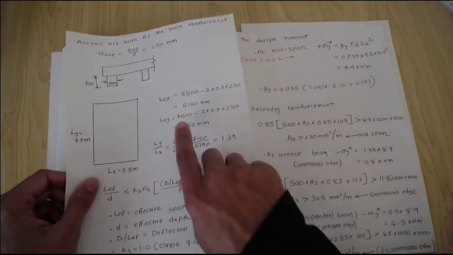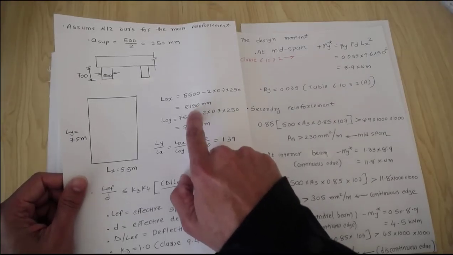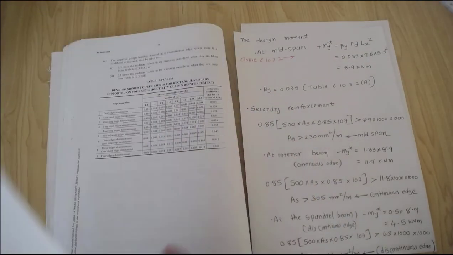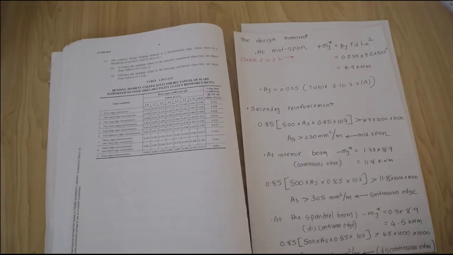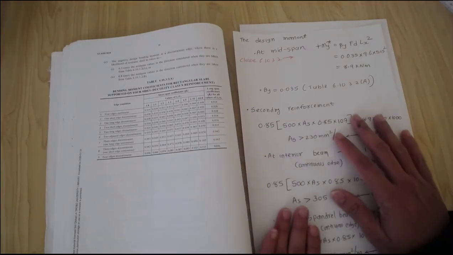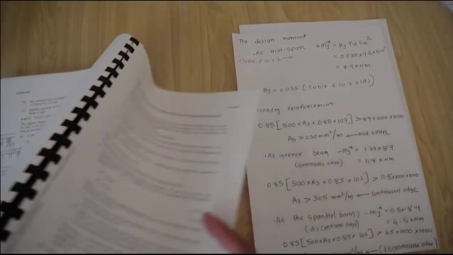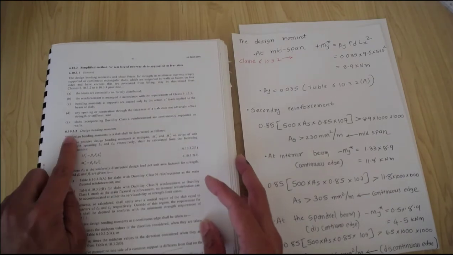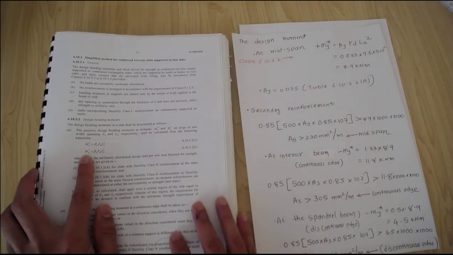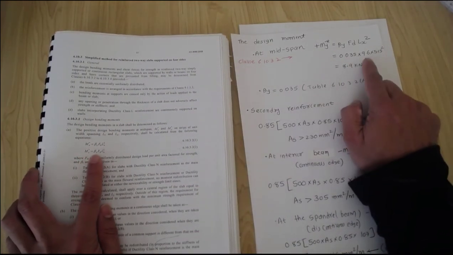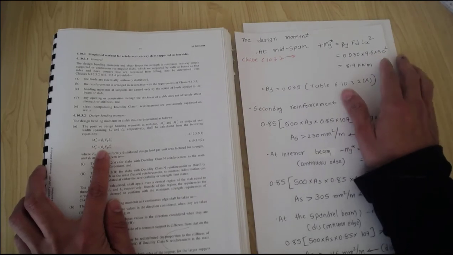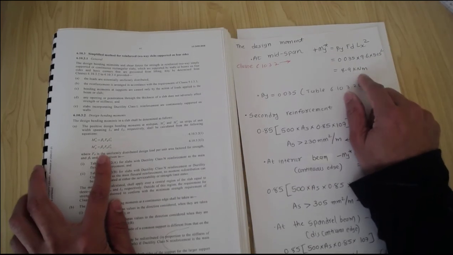We calculated this length LOX 5.150 in the previous video. Please check out the previous video for the detailed calculations. So if you have all the recipe, beta y I substitute. Where is this equation coming from? That equation is coming from this clause, 6.10.3.2, where you will have my value, beta y times 9.6, 5.15 square. So it gives me 8.9 kilonewton meters.